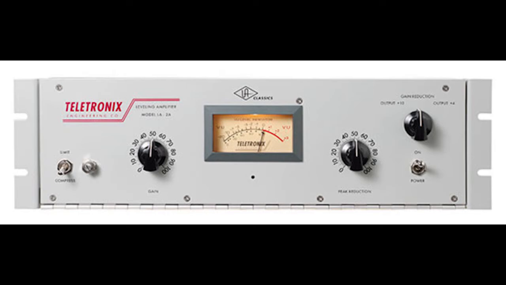Put simply, the louder the sound gets, the brighter the light will get, which causes the optical cell to attenuate or compress the amplitude of the output signal. A good example of this is the LA2A classic leveling amplifier, which also uses tubes for its output gain.